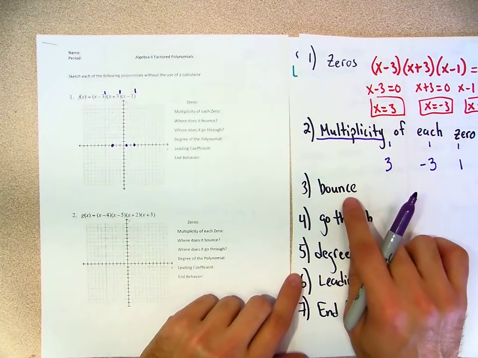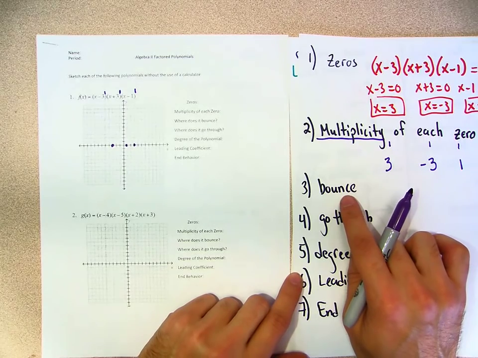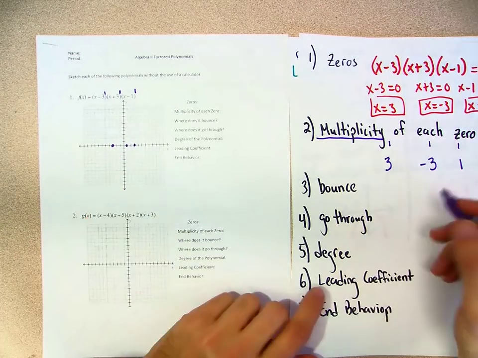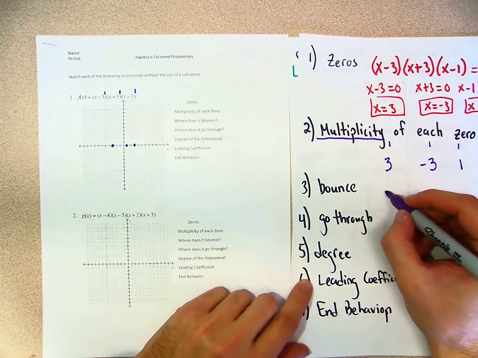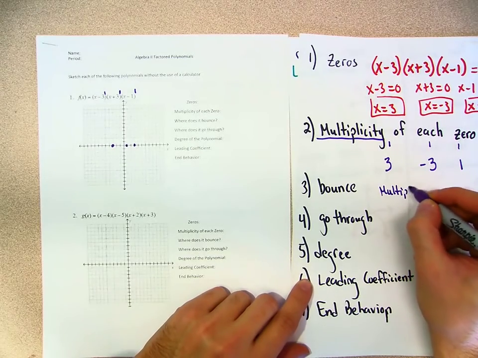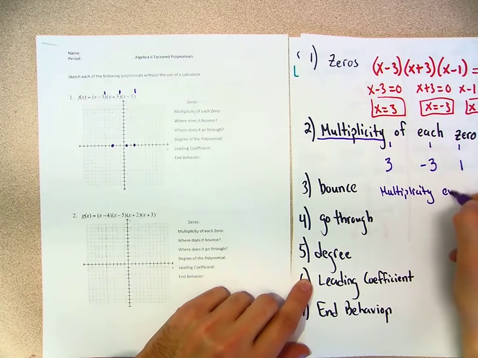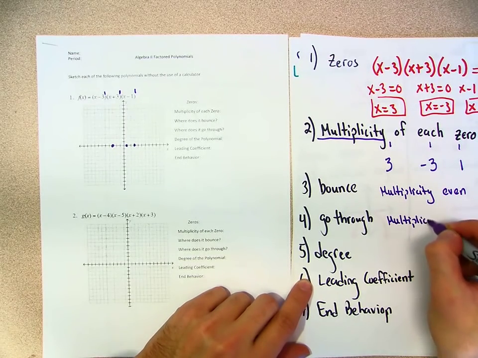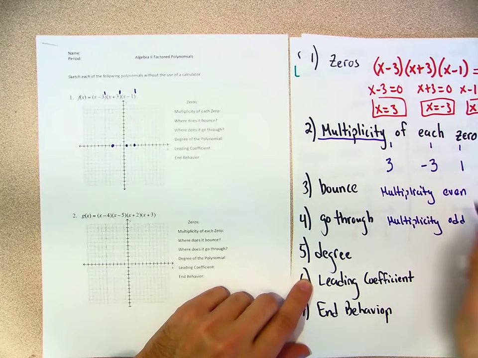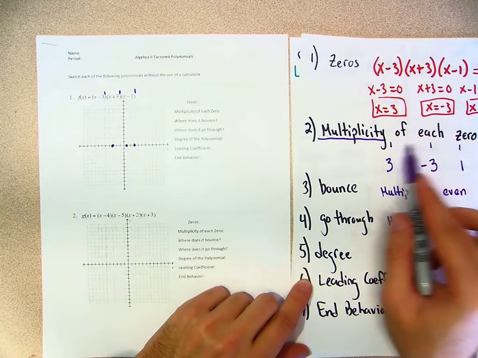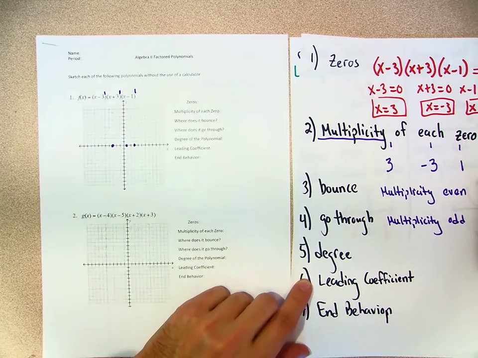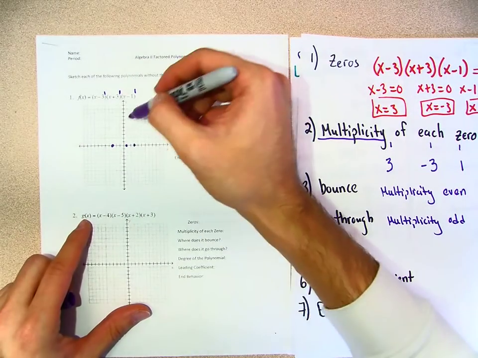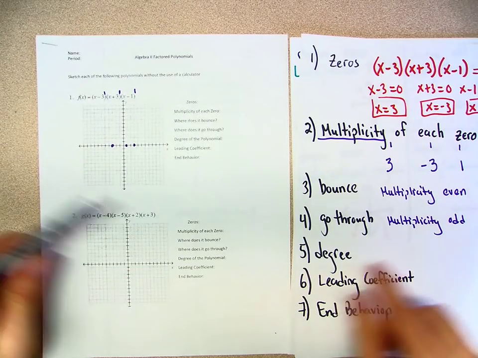And what determines whether the graph bounces at a point or goes through? It will bounce if the multiplicity is even, and it will go through if the multiplicity is odd. Here, if we look at the multiplicities, they're all 1, so they're all odd. So I know that my graph has to go through the points. Okay, and let's look at the next part.